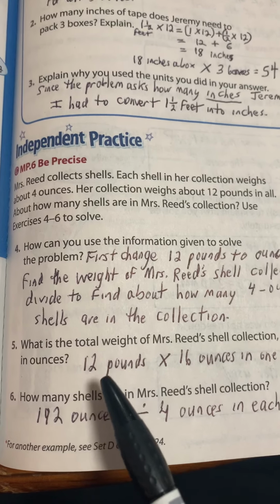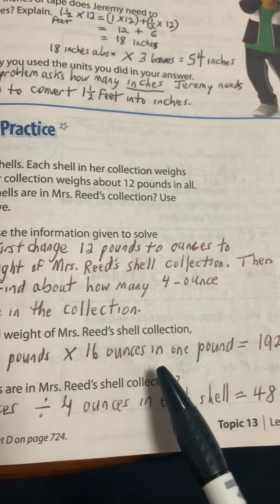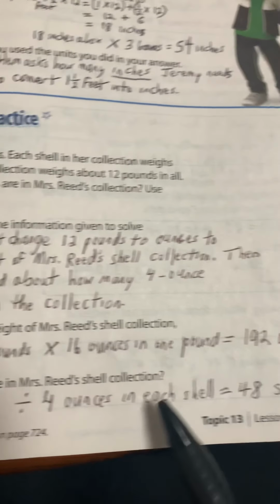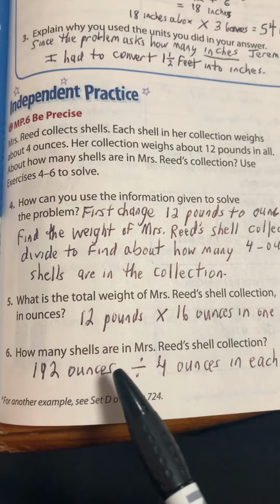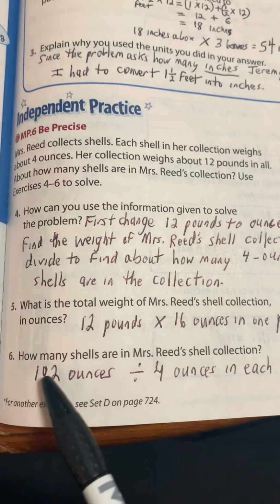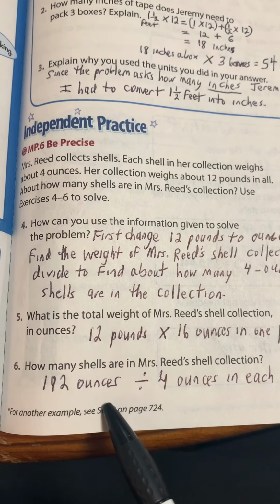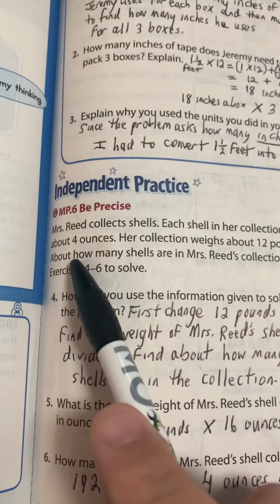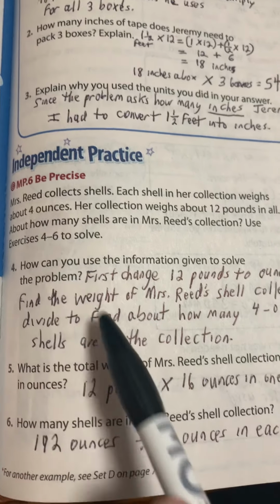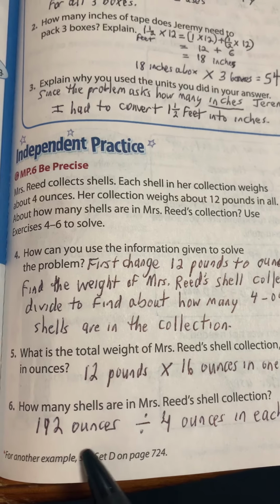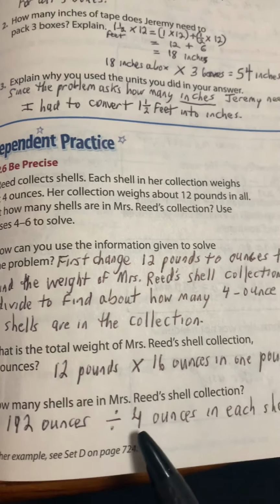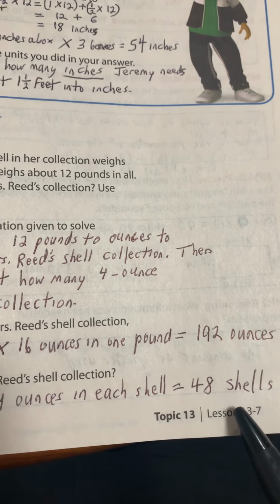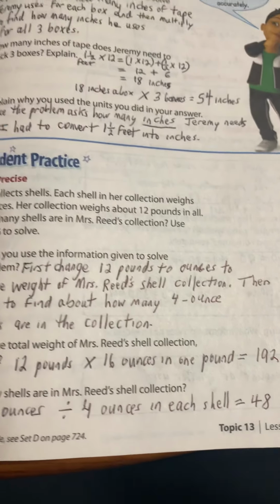Okay, I'm going to do 12 pounds times 16 ounces in 1 pound equals 192 ounces. How many shells are in Mrs. Reed's collection? Well, I have 192 ounces. I'm going to divide it by 4 ounces in each shell. That's what it says: each shell has 4 ounces. So if the whole amount of ounces is 192, I divide it by 4, and that equals 48 shells. So that is how you solve that problem.